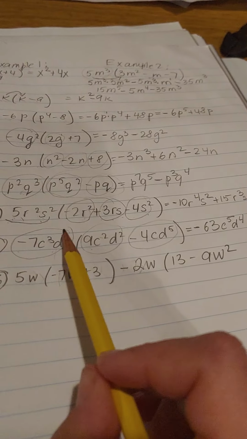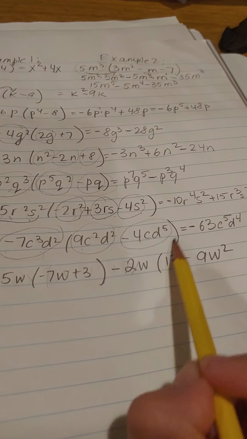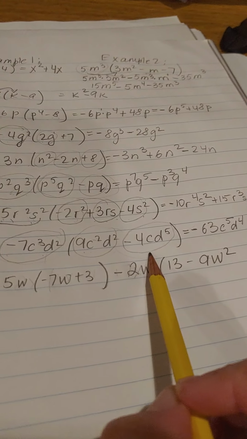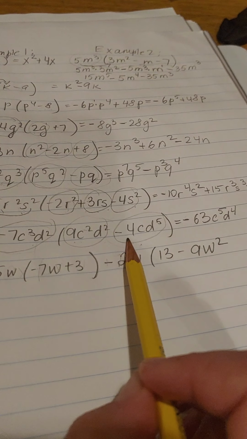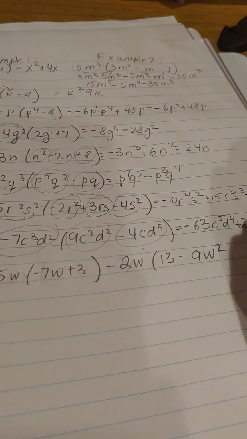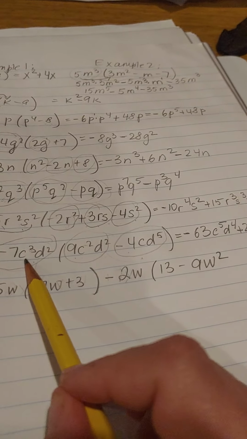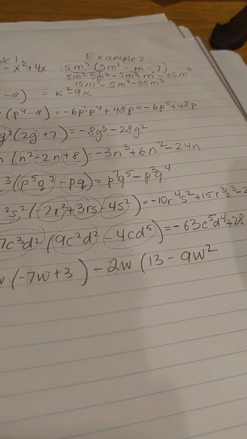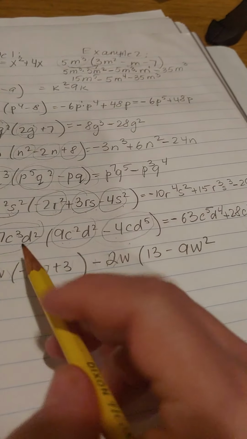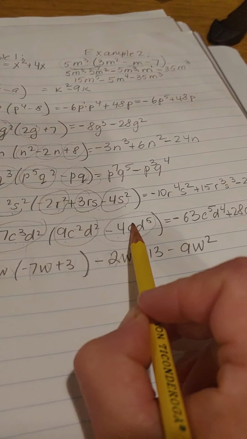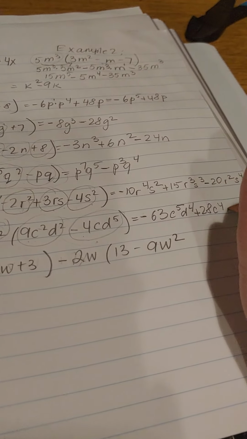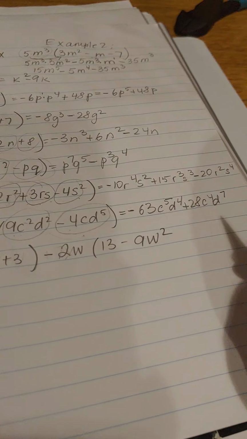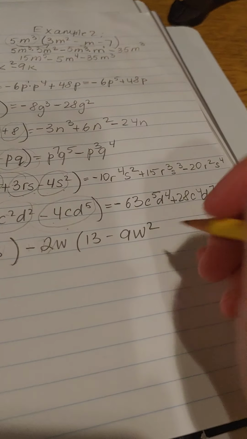Now, we're multiplying the monomial by the second part of the polynomial, by the second term. Negative 7 times negative 4 is positive 28. C to the third times c is c to the fourth because 3 plus 1 is 4. D squared times d to the fifth power is d to the seventh power. And this is my final answer.